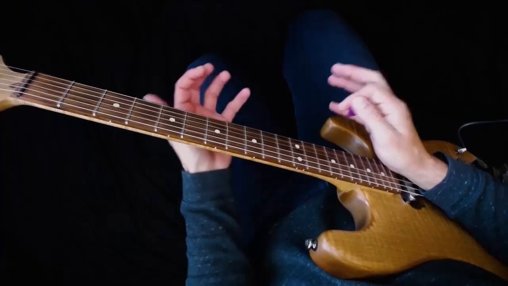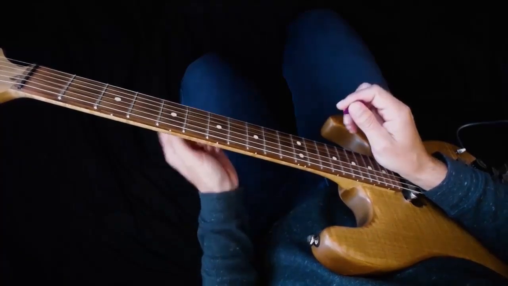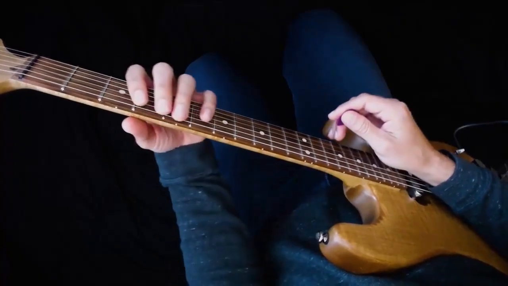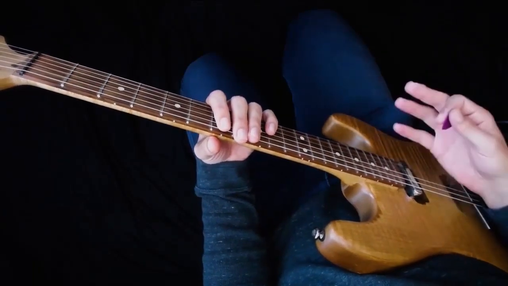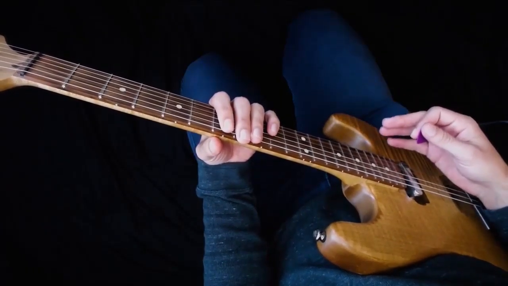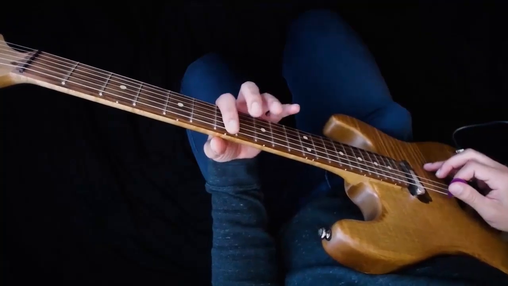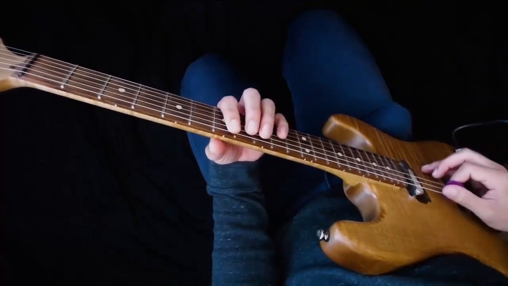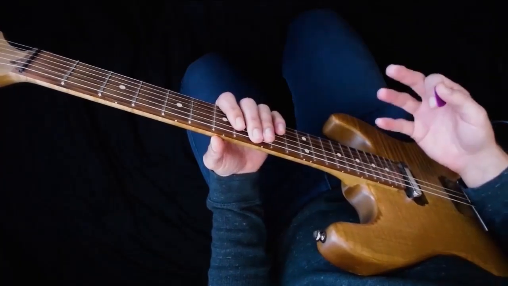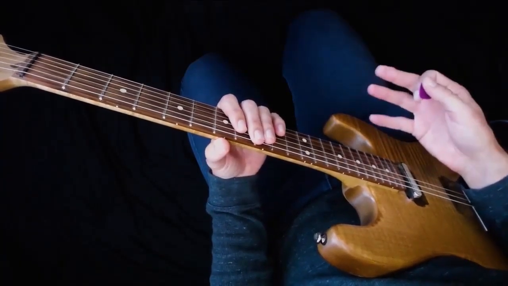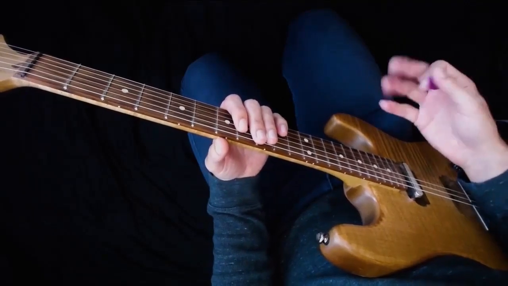So previously, we've been playing in modal keys. So for example, let's say we pick the key of B Phrygian. So we'd start on B, Phrygian means pattern 3, so we start playing pattern 3 here. And it gives us a certain type of feel or a certain type of mood. Remember, the modes are moods.